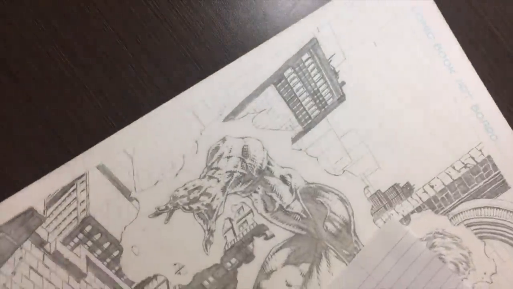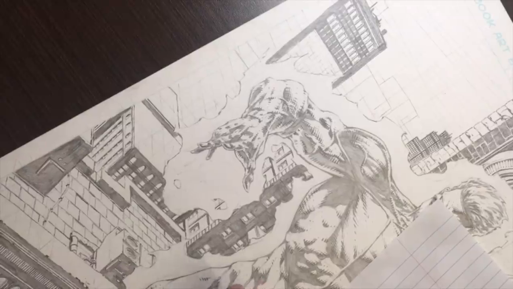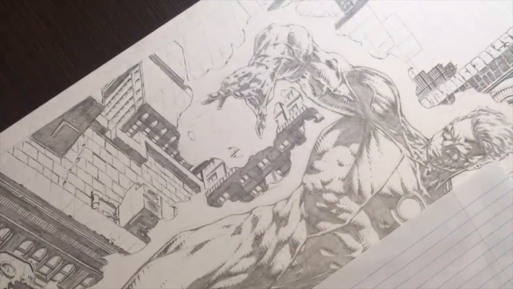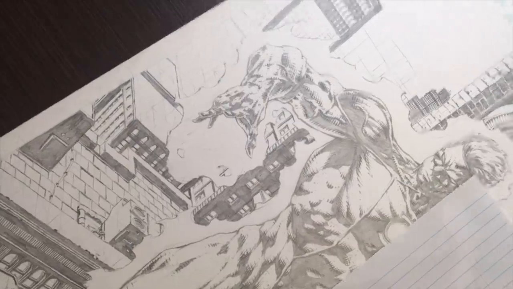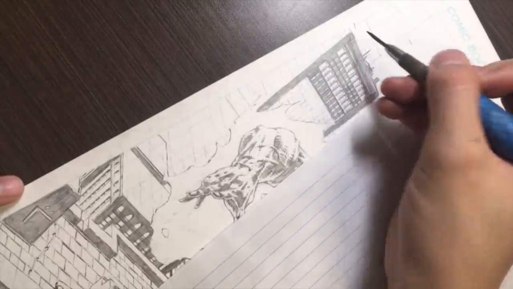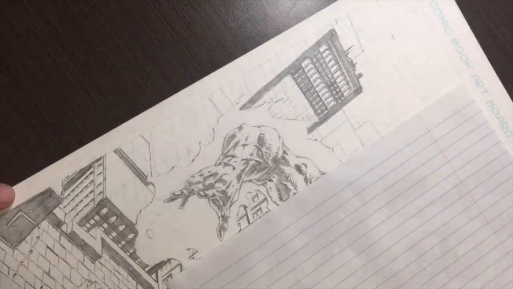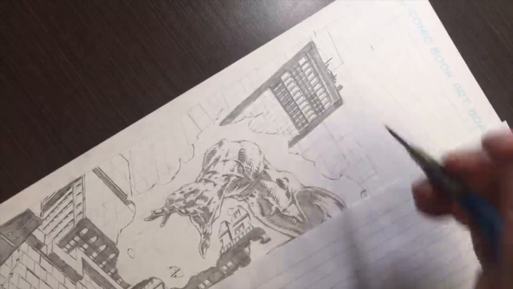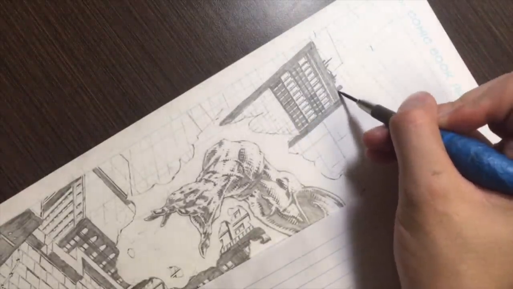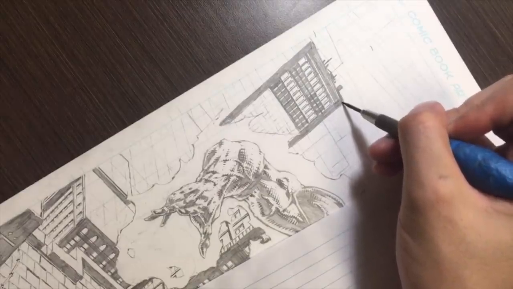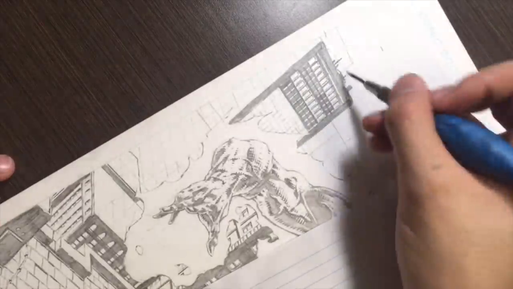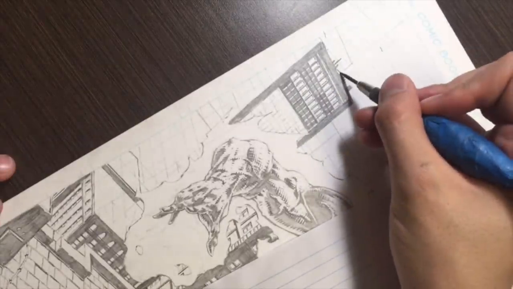And something I love to do, I'm not sure if I can do it with any of these buildings. Let me see. No, I can't do any right now, but if I can later on in the video, I'll show you guys. So you got these things going on. And you always want to add something on top of the building so it doesn't just look flat and boring.